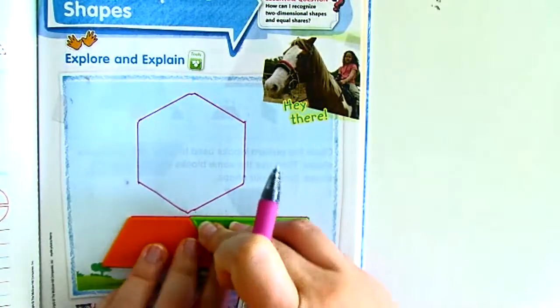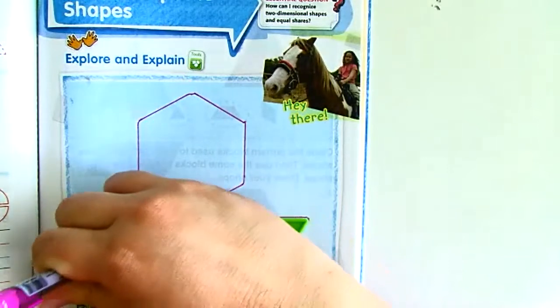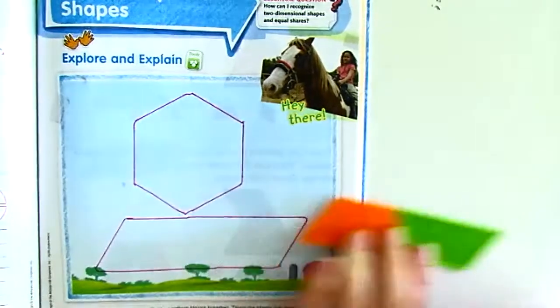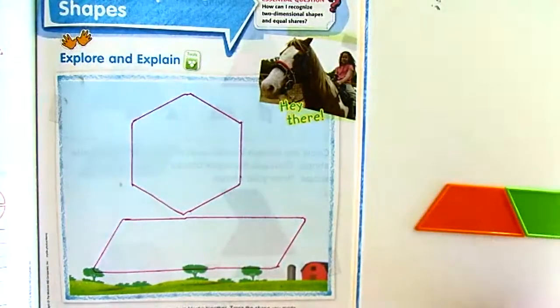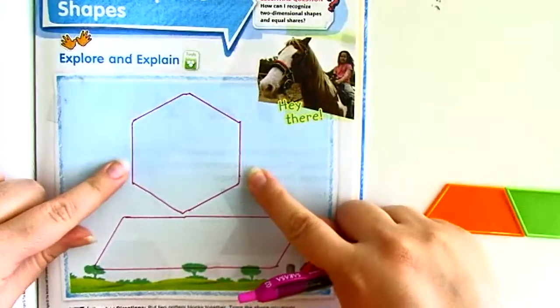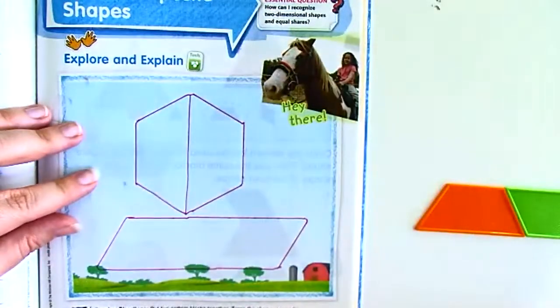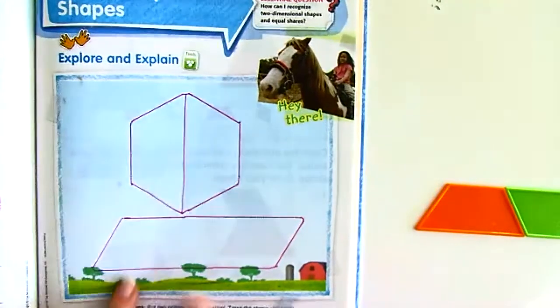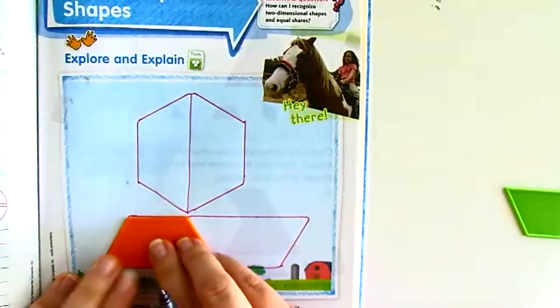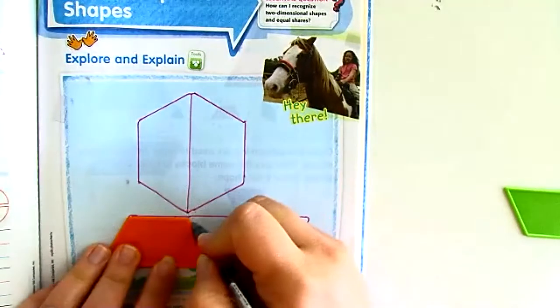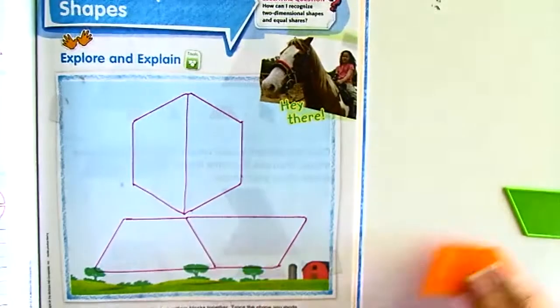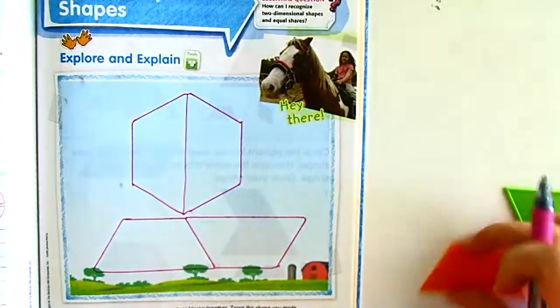My last line. So with my two trapezoids, I can make this composite shape, and if I draw the line down the middle, you'll get to see where my trapezoid was. I can also make this composite shape, and here's where my two trapezoids are. Let's go ahead and move on to see and show.